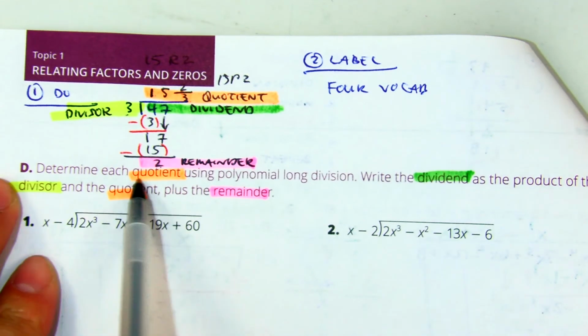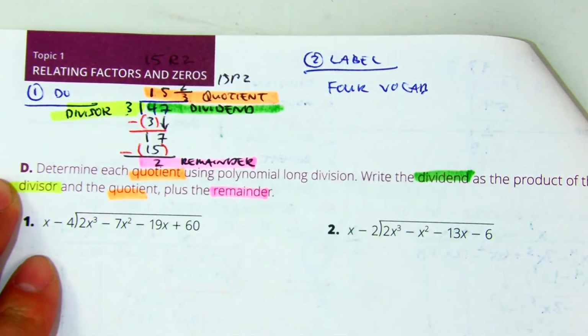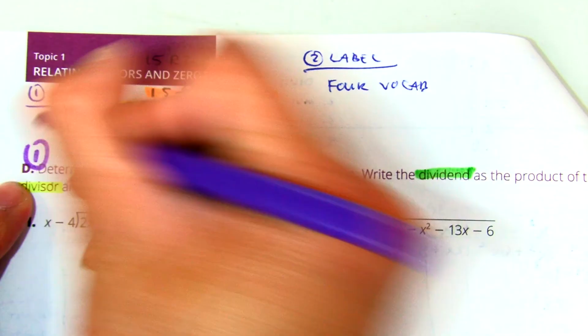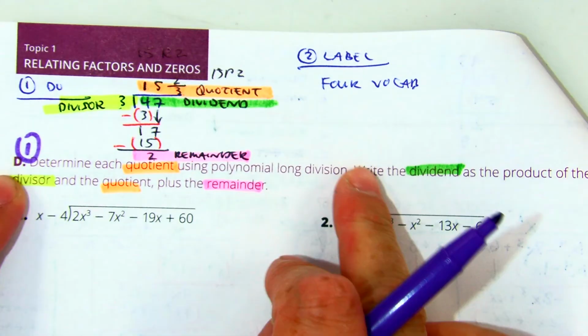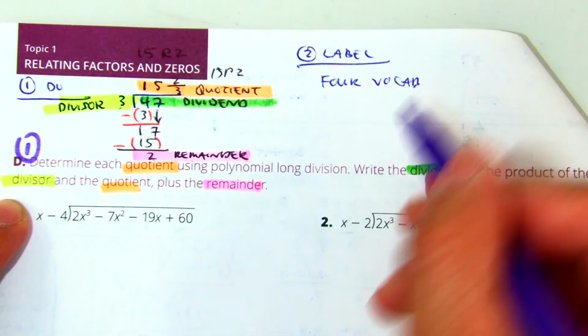Determine the quotient using polynomial long division. Class, you guys know how to do long division? Yeah, so that's the first step you're going to do in today's lesson. And the second one is where we're going to use the vocab words we just did. Number 2.